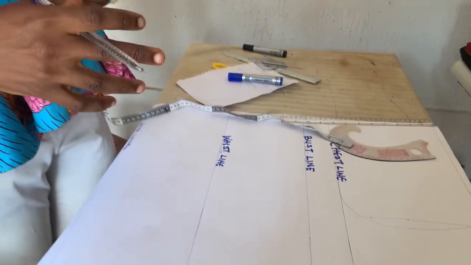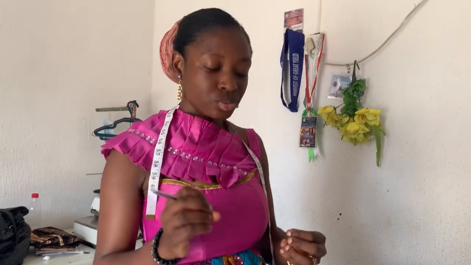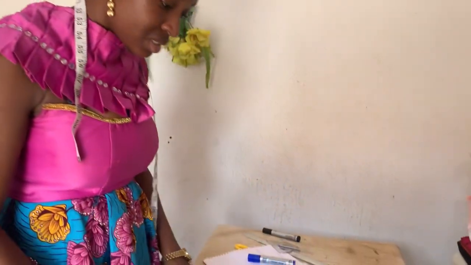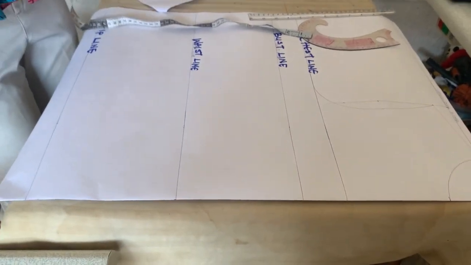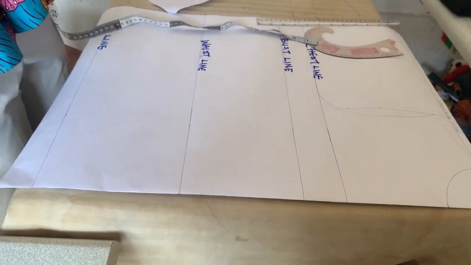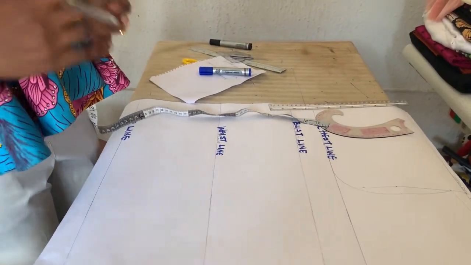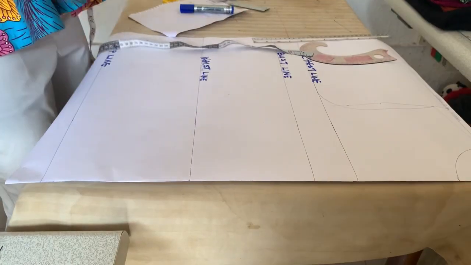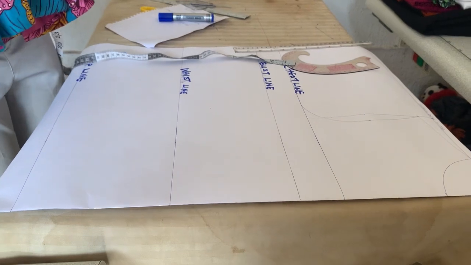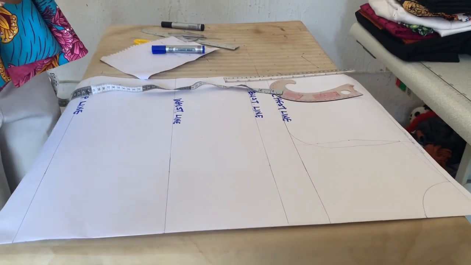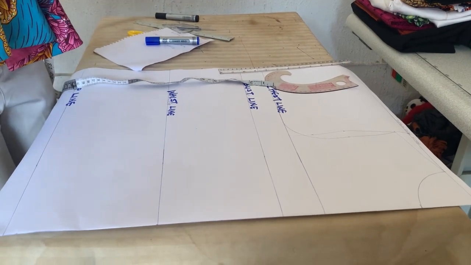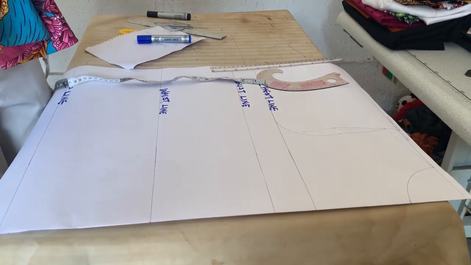So now we're going on to the dart measurements. I need you to pay attention to this area. To measure the dart, you're going to be measuring your nipple to nipple measurement. Why we measure it is to get the midpoint of our front bodice. For me, my nipple to nipple measurement is 7 inches, divided by 2 gives me 3.5. That is like forming the midpoint of my body.